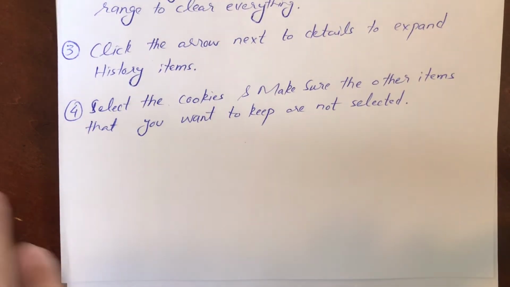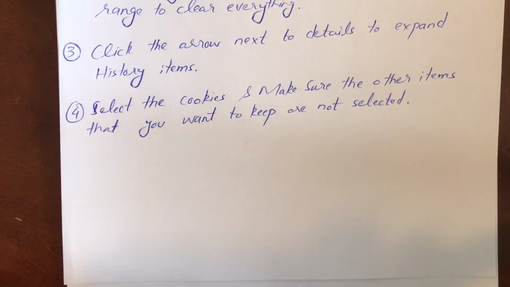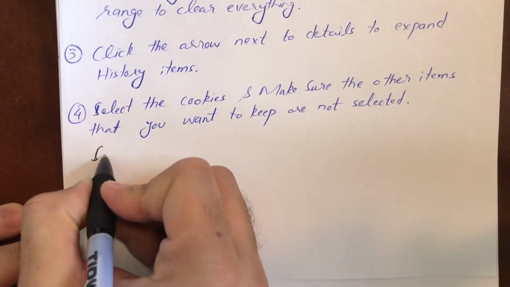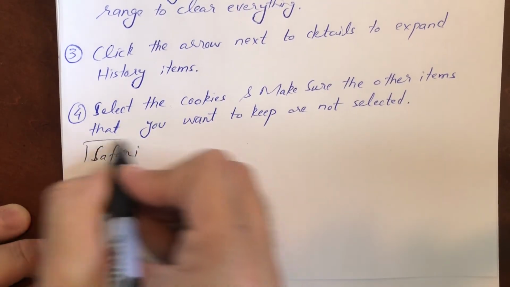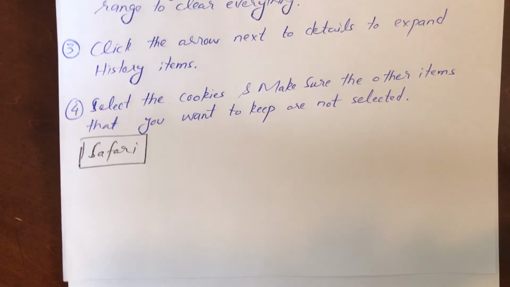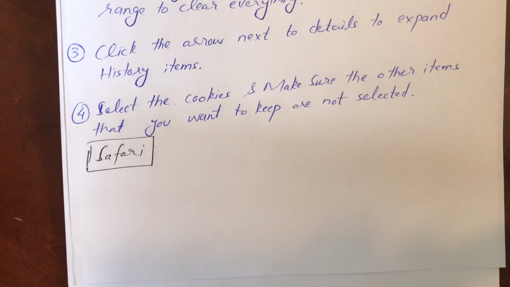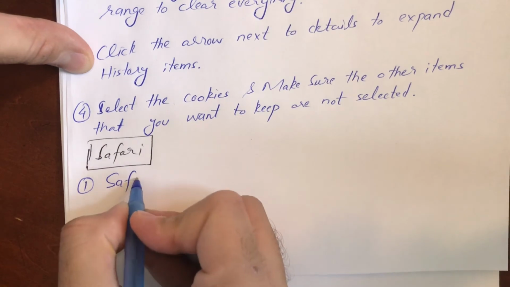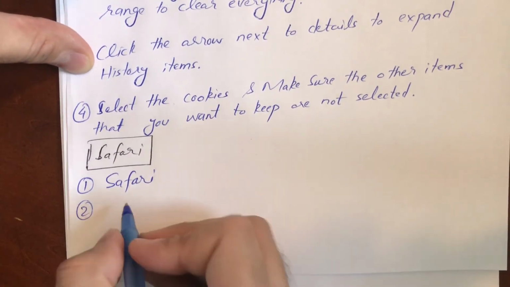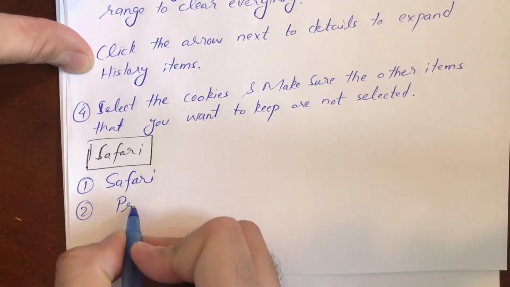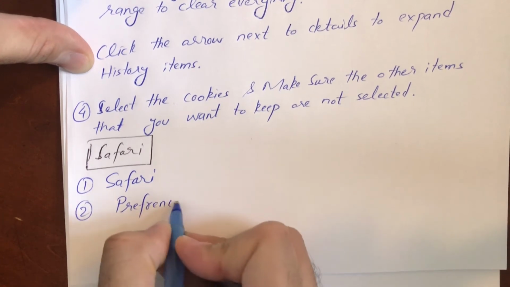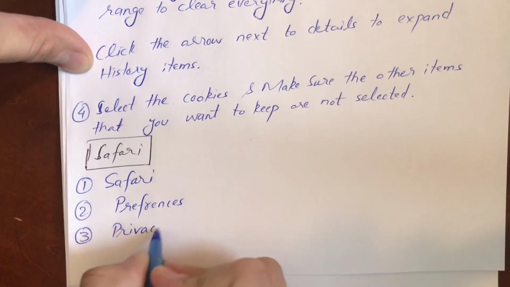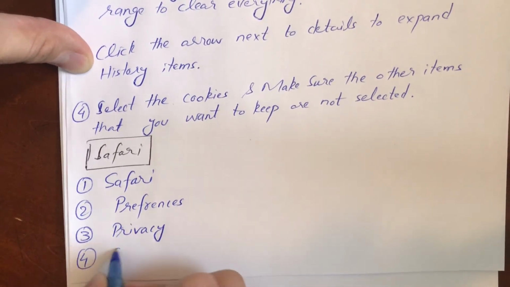The last thing is about the browser Safari. In Safari, in order to adjust cookies, there are four main steps. Firstly, you need to select Safari, then click Preferences. Then the third step is we need to click Privacy, and the fourth is Cookie settings.